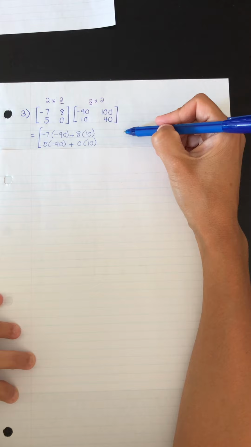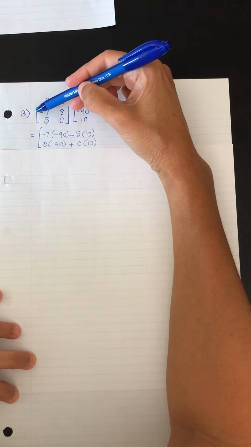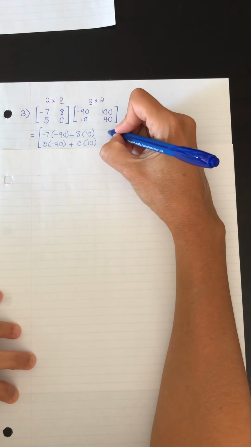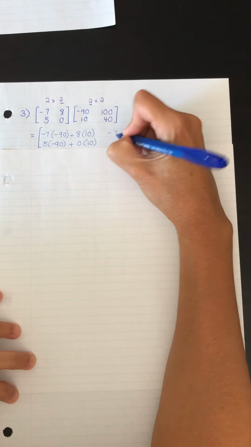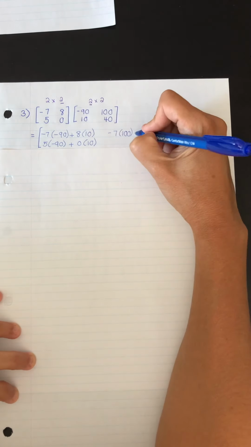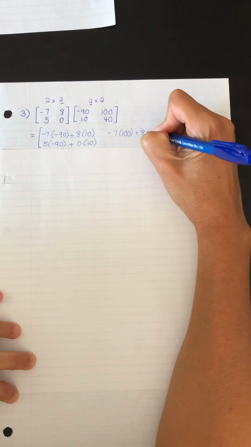For the entry in the first row, but the second column, take first row and multiply by second column. So negative 7 is multiplied by 100, and to that we add 8 multiplied by 40.